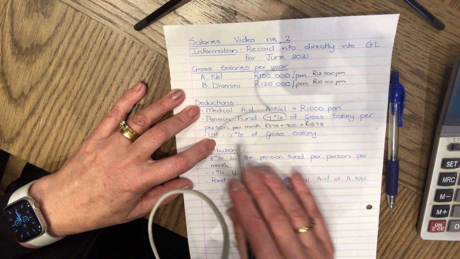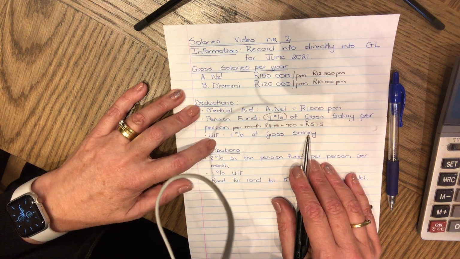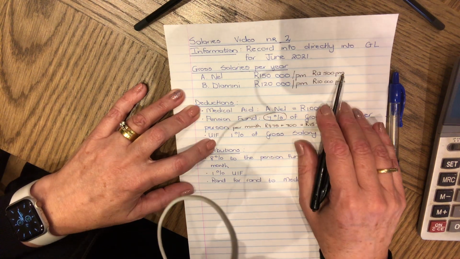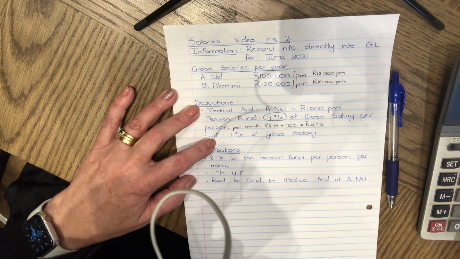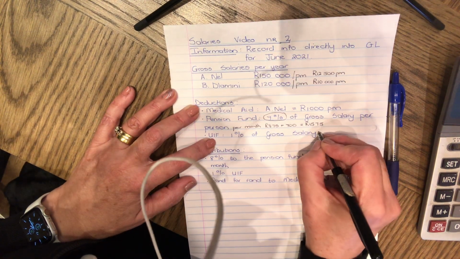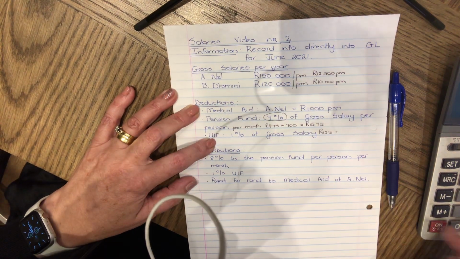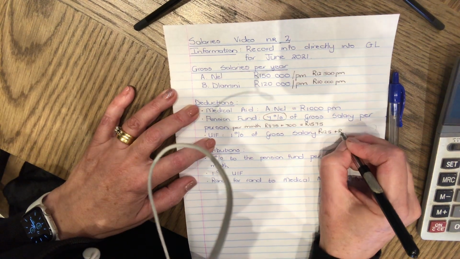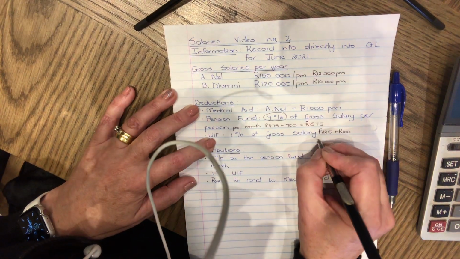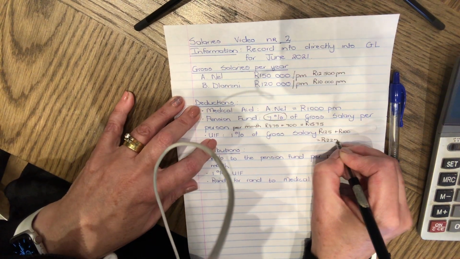The UIF is also 1% of gross salary, and that is of the per month salary. So let's take the 12,500 times the 1%, which is the 125, plus the 10,000 times 1%, which is the 100, and together the UIF deduction is 225.